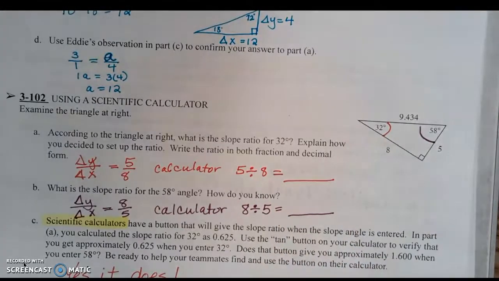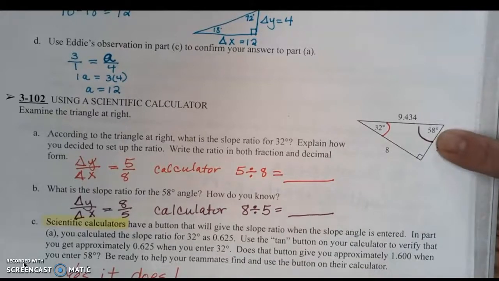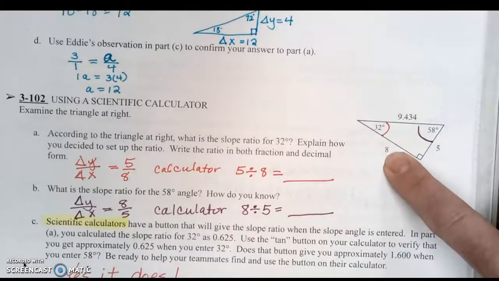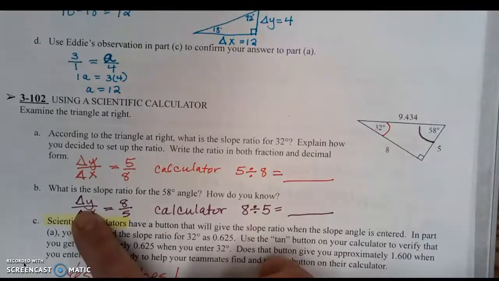Okay? Now we're going to switch angles. So for part B, it says, what is the slope ratio for the 58-degree angle? And how do you know? Okay? So now we're going to highlight this one in purple instead of pink. That means the opposite would be 8, so that's our change in y.